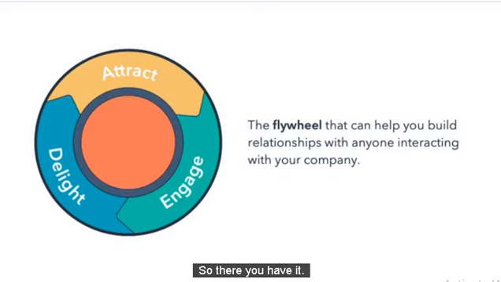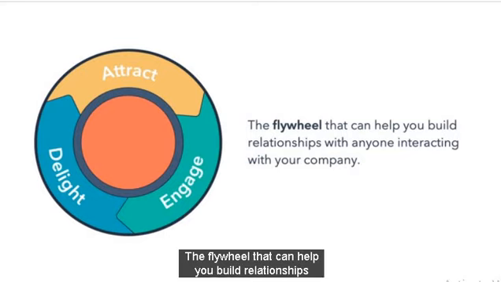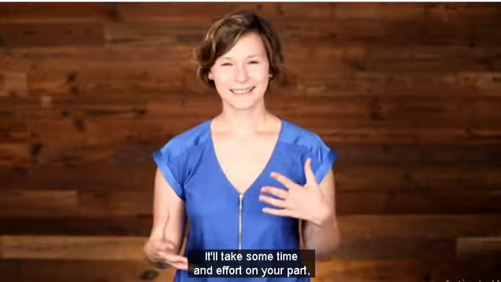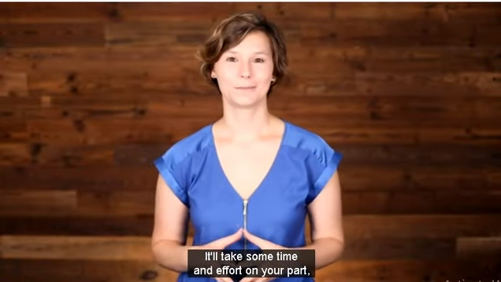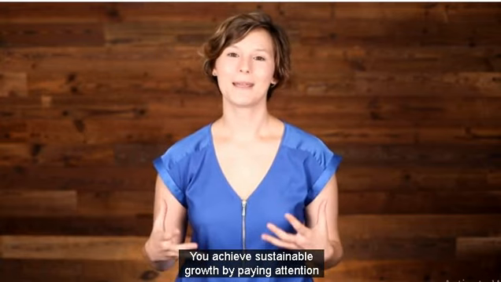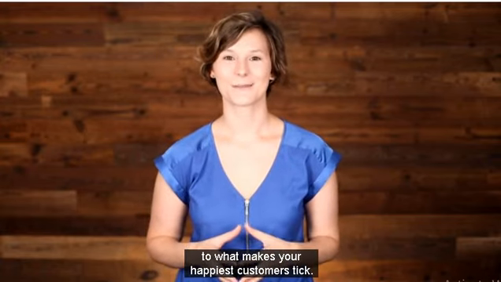So there you have it. Attract, engage, and delight. The flywheel that can help you build relationships with anyone interacting with your company. It'll take some time and effort on your part. But the result? You achieve sustainable growth by paying attention to what makes your happiest customers tick.